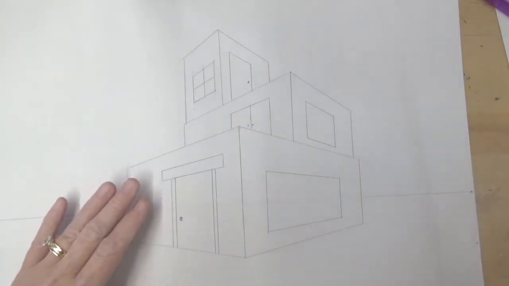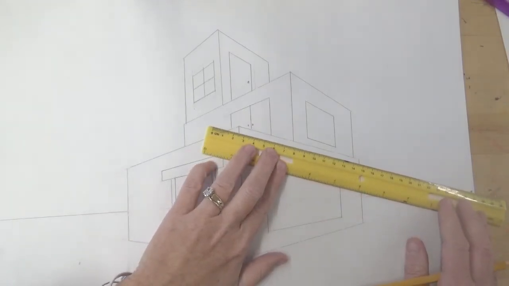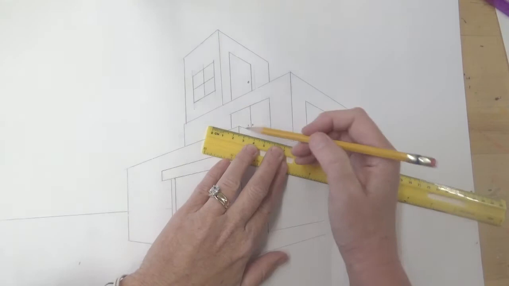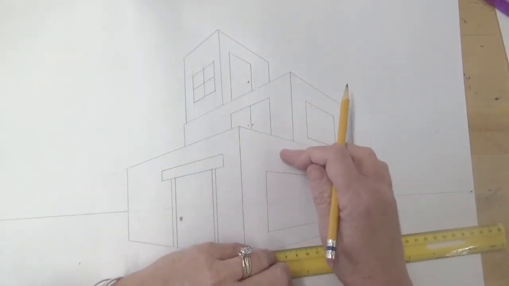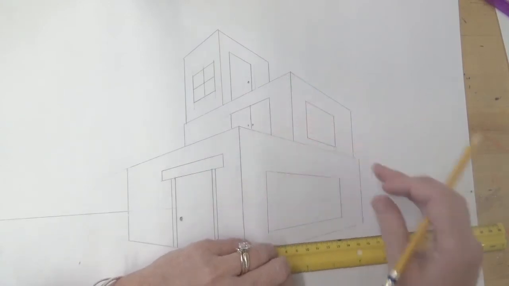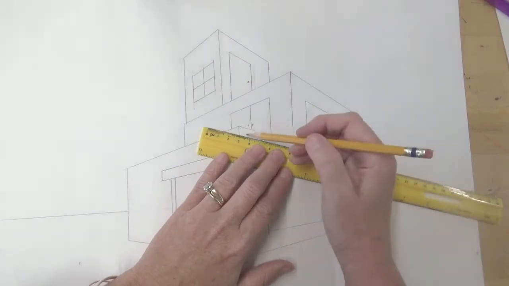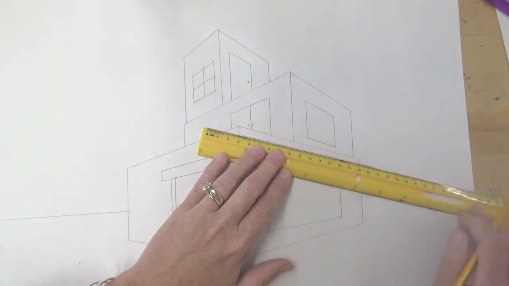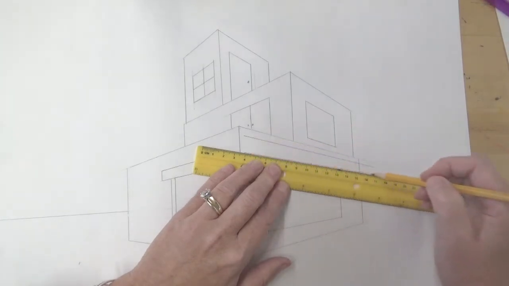So to do the vigas, we are first going to give ourselves 2 guidelines. We're going to put the viga down here. Now, if your window is kind of up high, you might want to erase it and lower the top of the window so you have room for these vigas here. So what you're going to do is draw 2 guidelines that are going to the vanishing point.